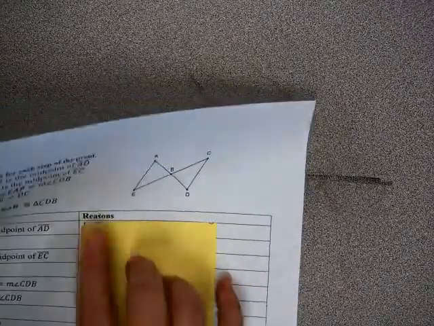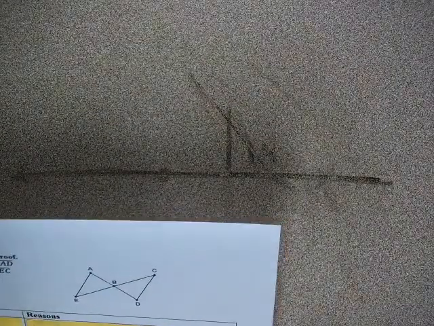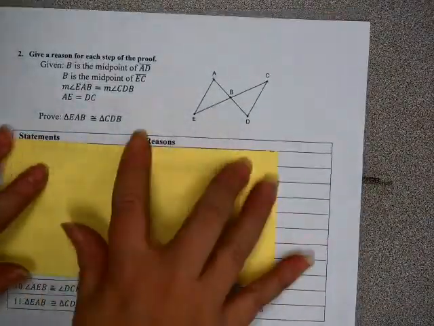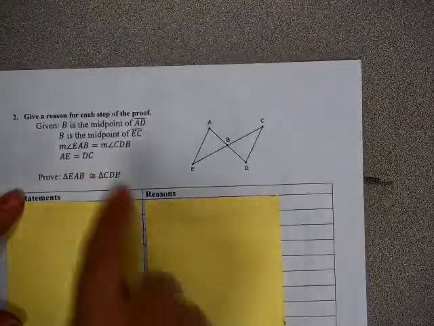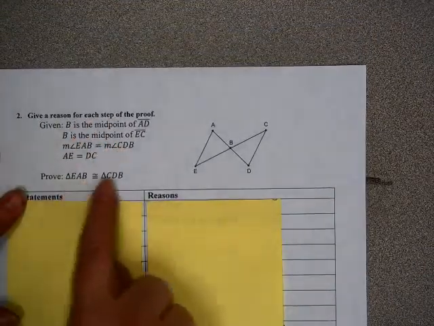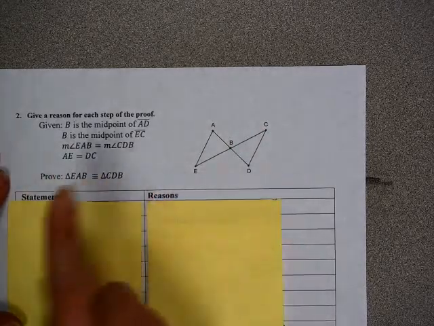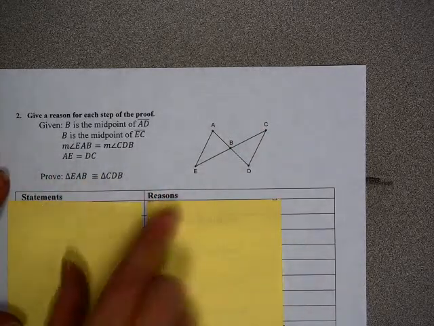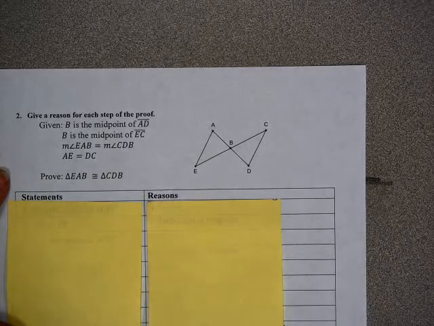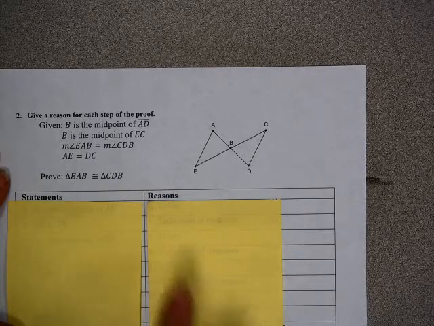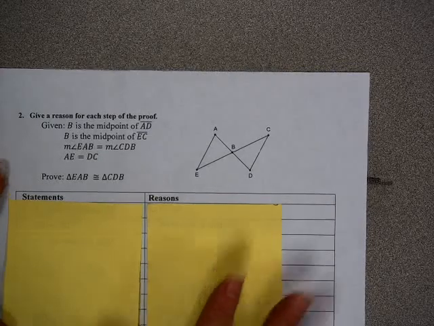All right, we have one more to do. And what I'd like for you to do is copy down the diagram and the given statements, the proved statements, and draw your T-chart. So write down all your givens, your proof, your diagram. Make your T-chart. Label your T-chart. And remember, for every statement that's numbered, you have to have a matching reason that's also numbered.